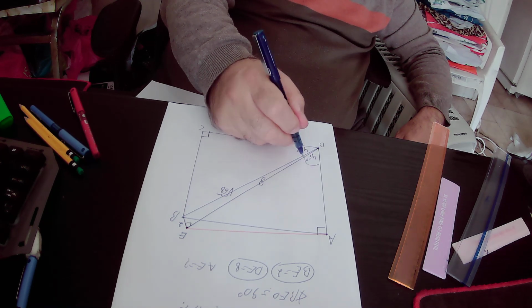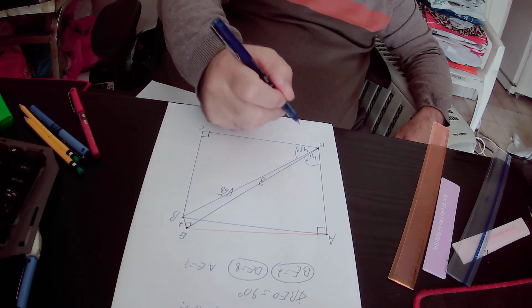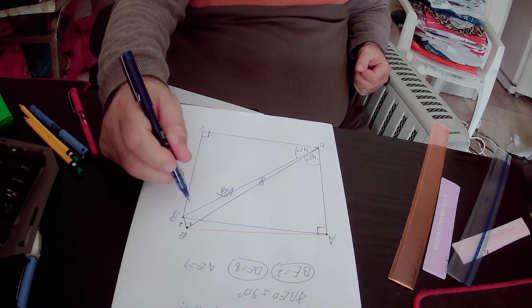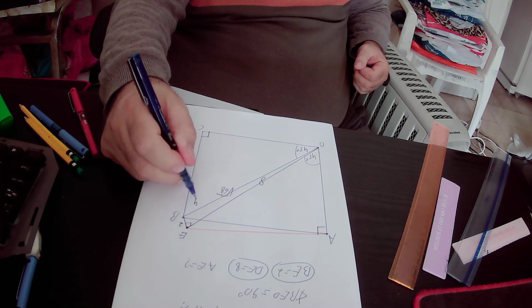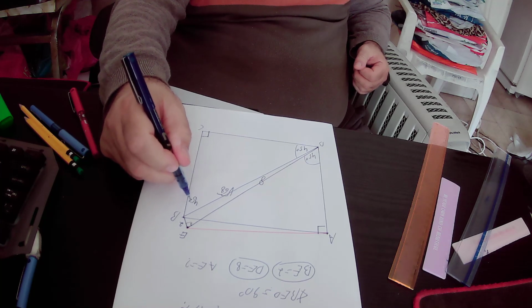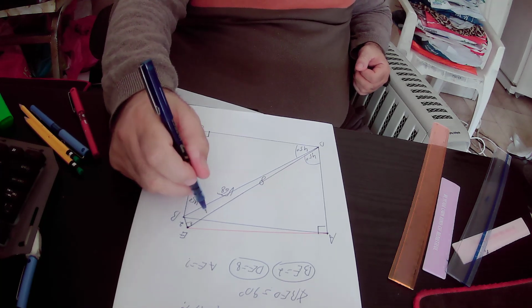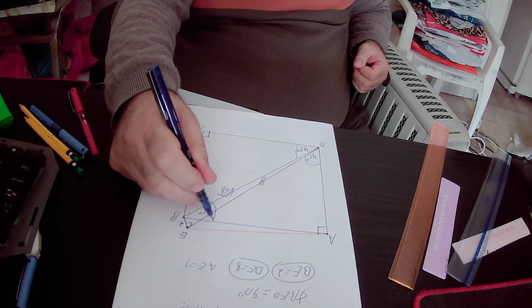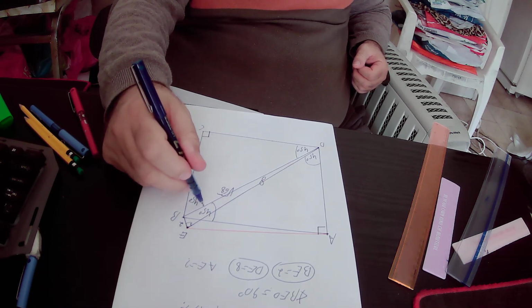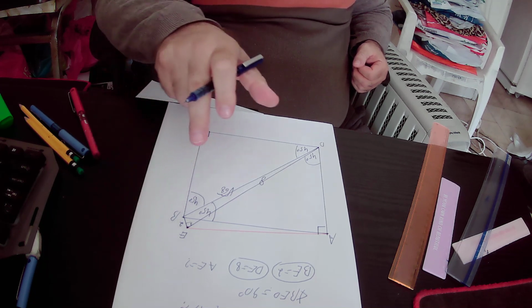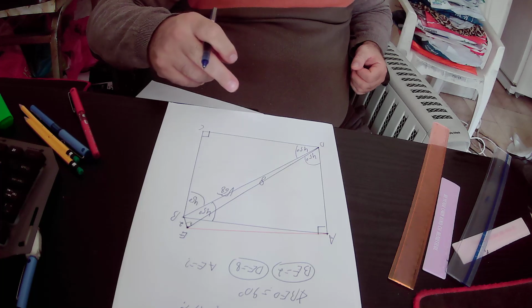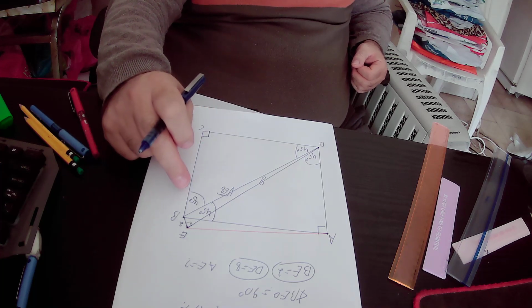In total, they are equal to 90 degrees, and this angle also will be equal to 45 degrees according to rule number 1. And this angle also will be equal to 45 degrees according to rule number 1, because the diagonal BD bisects the angle of a square into angles of 45 degrees.